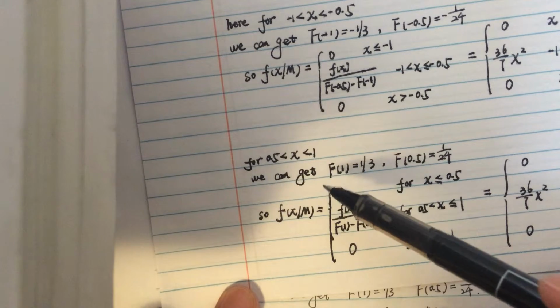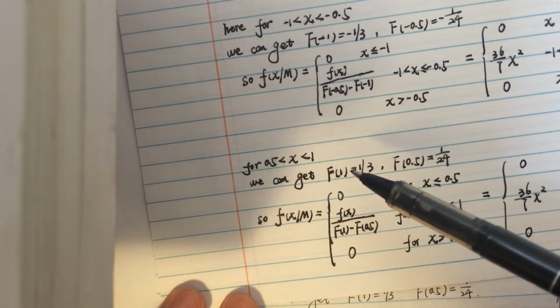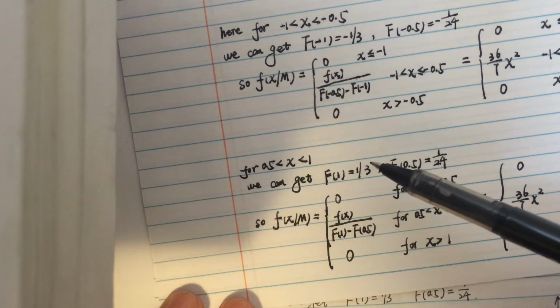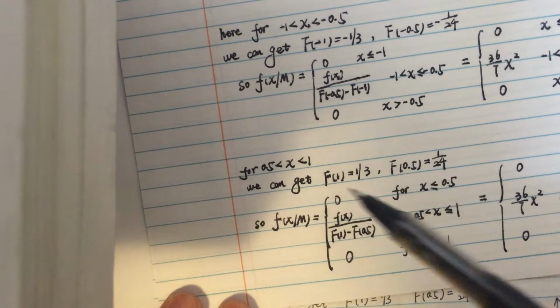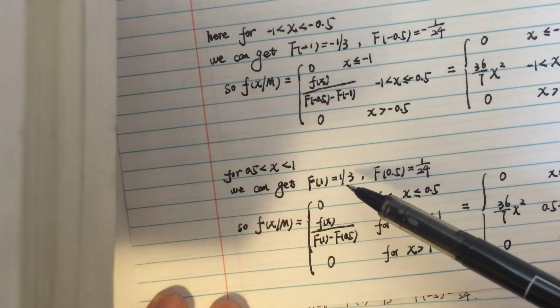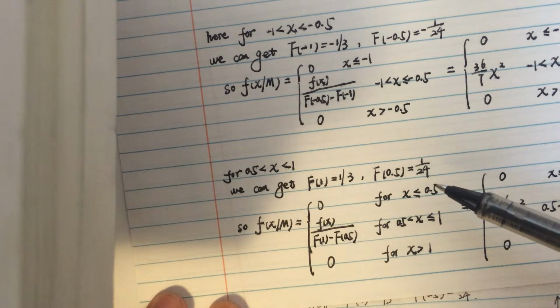So let's consider the second part, for x larger than 0.5 and less than 1. Also, we can get that F(1) equals 1 over 3 and F(0.5) equals 1 over 24.